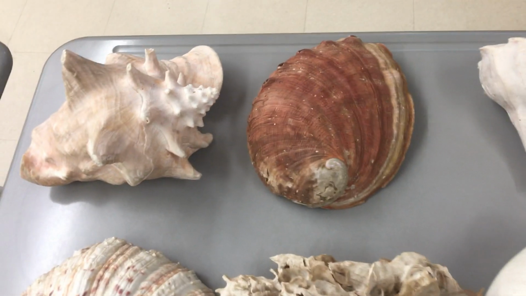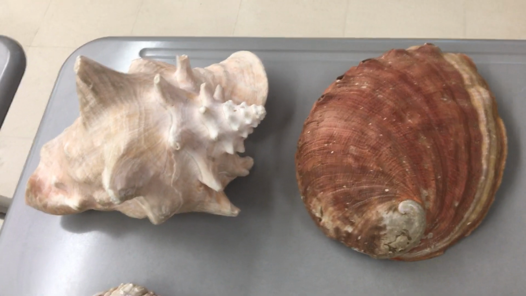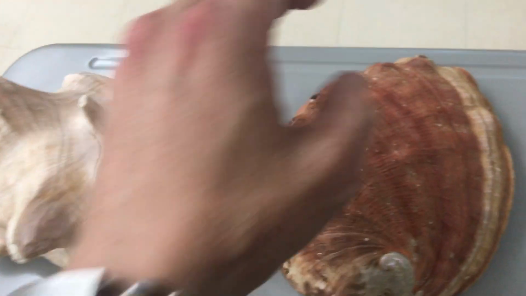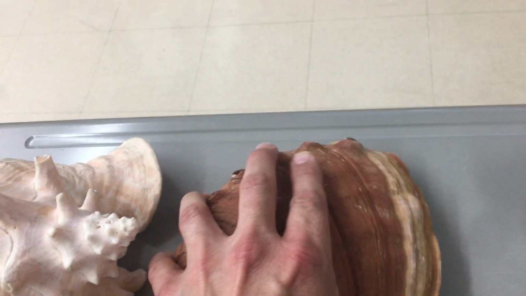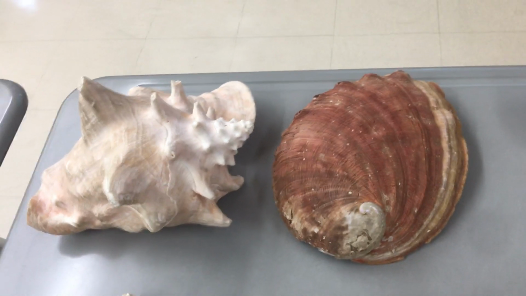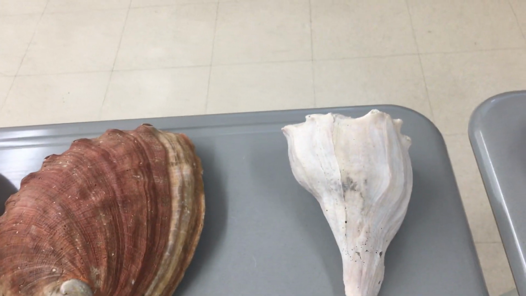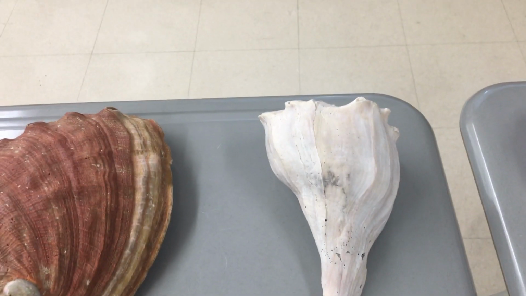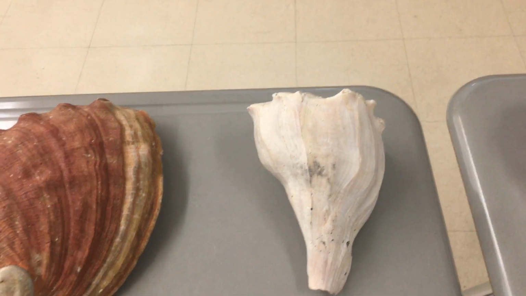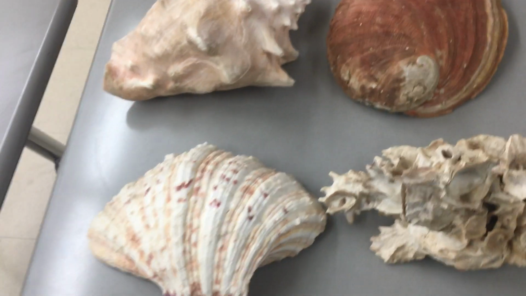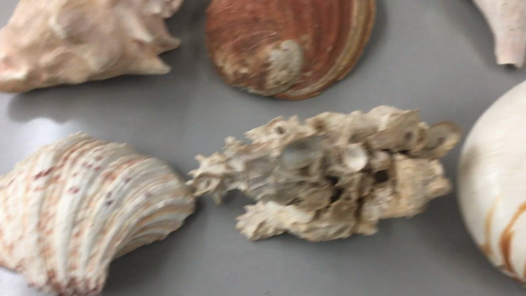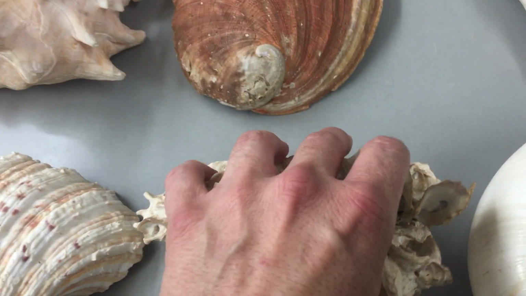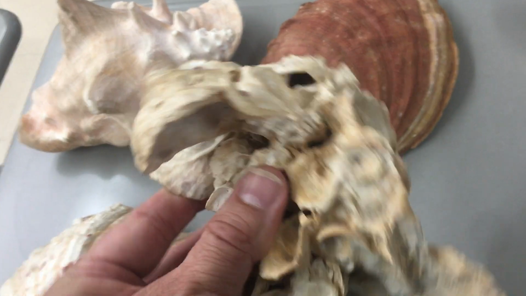So on the top row, you have two gastropods. You have this large conch, which is very beautiful, and then this one's even more spectacular. That's abalone, which is just a beautiful shell, I think. And next to that, you have another gastropod. That is the state shell of Texas, the lightning whelk. Very cool, huh?